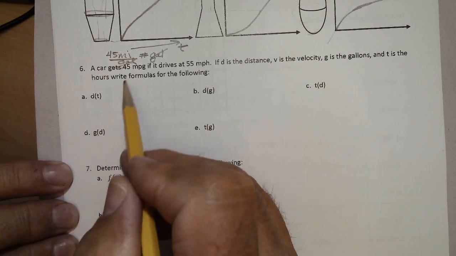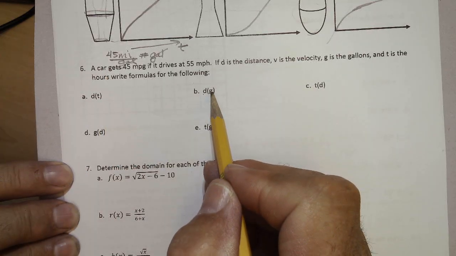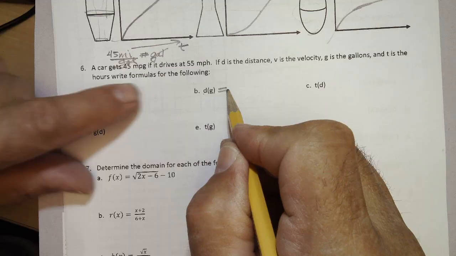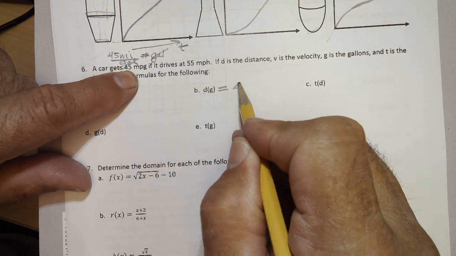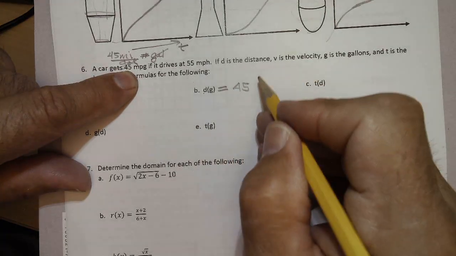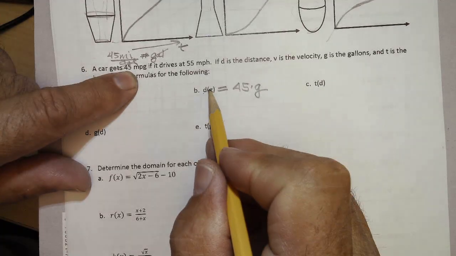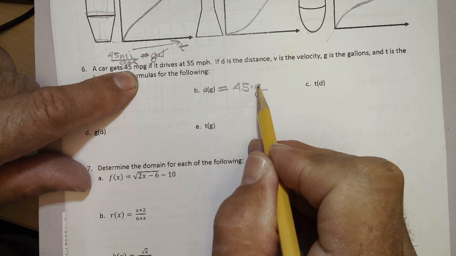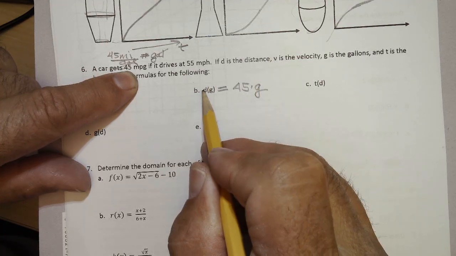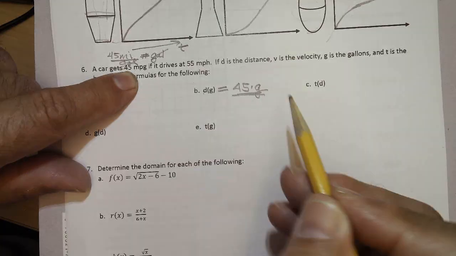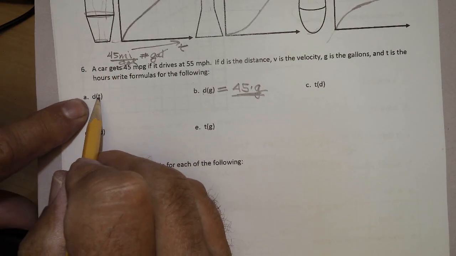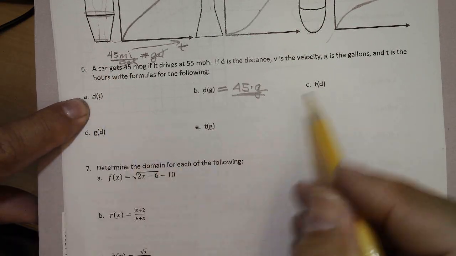So distance from the gallons, I would take, since it's getting 45 miles per gallon, I would take it times the number of gallons. So now I have a function that has g in it, takes in gallons, and returns the distance. I want one that takes in time and gives me the distance.